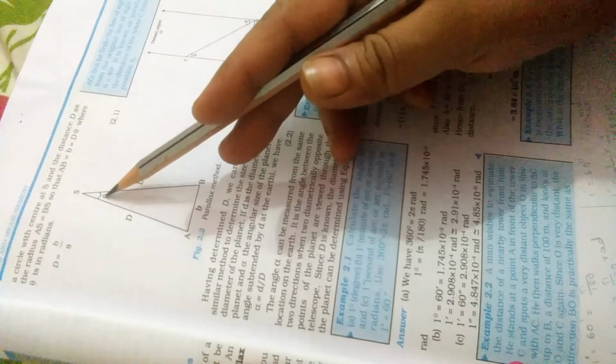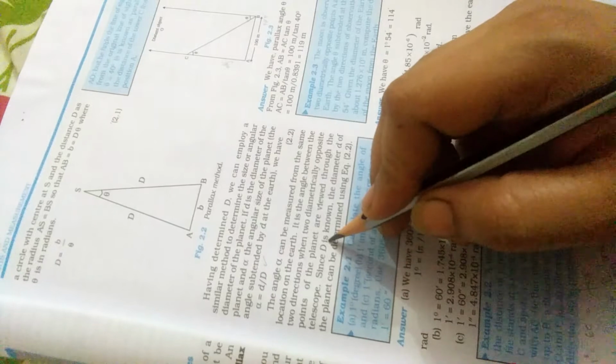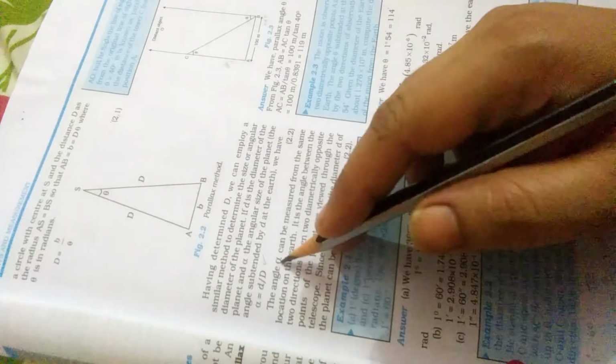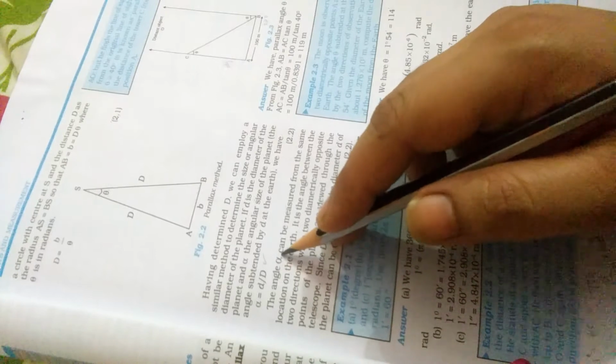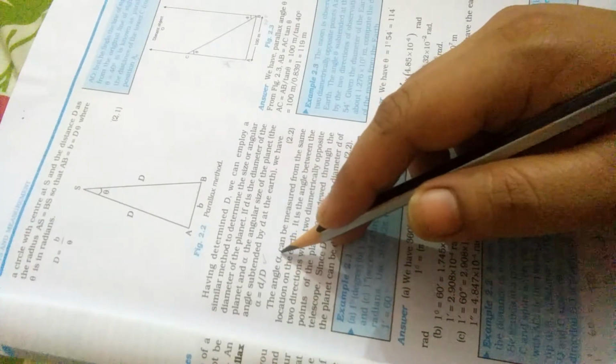ಆಮೇಲೆ ವಿ ಕ್ಯಾನ್ ಆಲ್ಸೋ ಮೆಜರ್ ದ angle between the two directions and we had to find out the D, means diameter of a planet. ಅದನ್ನು ನಾವು ನೋಡಬೇಕಾದ್ರೆ ಏನಾಗುತ್ತೆ, ಇಲ್ಲಿ ನಾವು ಈ ಒಂದು ಮೆಥಡ್ ಈ ಒಂದು ಫಾರ್ಮುಲಾನ ಯೂಸ್ ಮಾಡಿಕೊಂಡು ನಾವು ಫೈಂಡ್ ಔಟ್ ಮಾಡ್ಬೋದು. ಯಾವುದನ್ನು ಫೈಂಡ್ ಔಟ್ ಮಾಡ್ಬೋದು ಅಂದರೆ ಡಯಾಮೀಟರ್ ಆಫ್ ಎ ಪ್ಲ್ಯಾನೆಟ್ನ ನಾವು ಫೈಂಡ್ ಔಟ್ ಮಾಡ್ಬೋದು. ಓಕೆ, ಡಯಾಮೀಟರ್ ಡಿ ಆಫ್ ದ ಪ್ಲ್ಯಾನೆಟ್. ಓಕೆ, ಸೊ ದಿಸ್ ಇಸ್ ಅ distance between the planets and angle of a angular size.